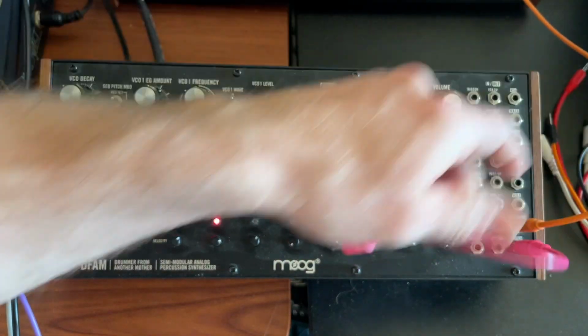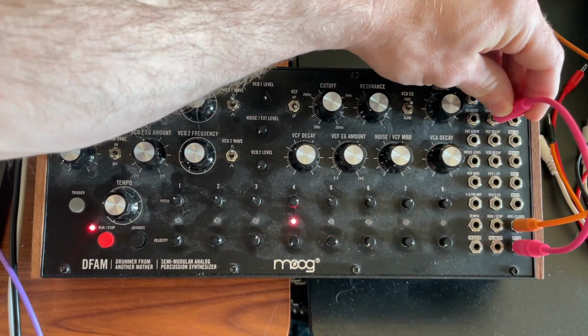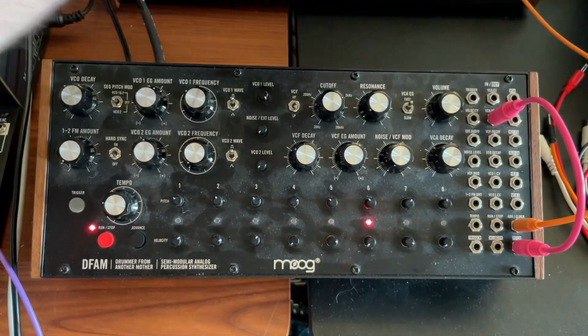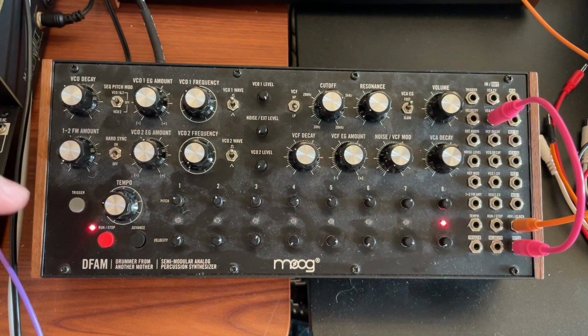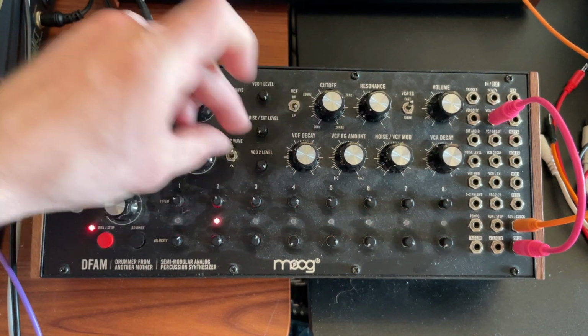Alright, so I'm going to assign pitch to VCA decay. Okay, so this is really 4. So we're going to find ways to mess with that.